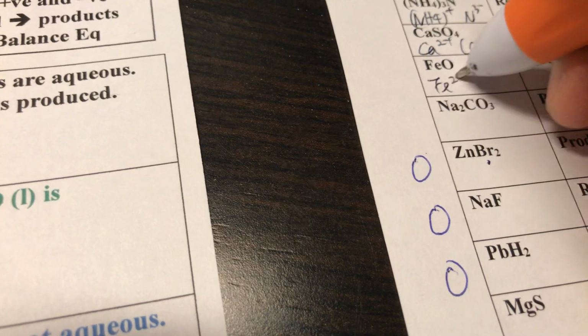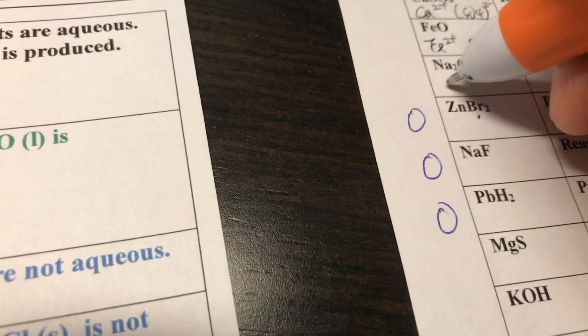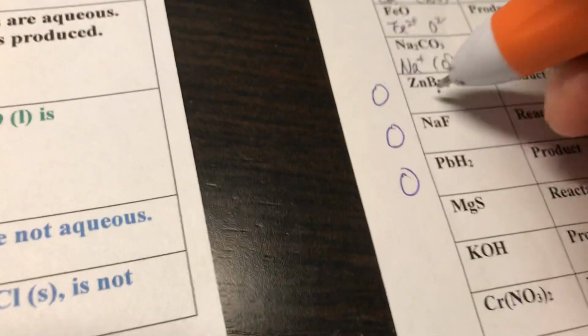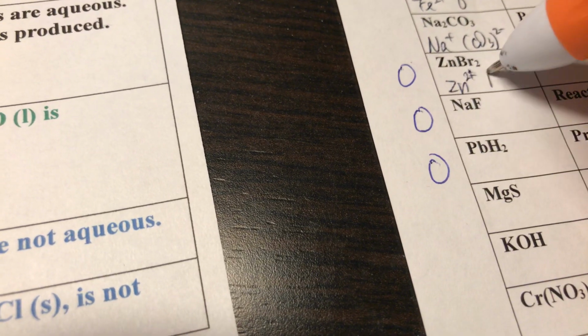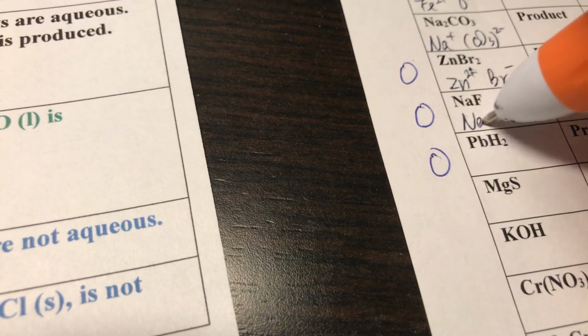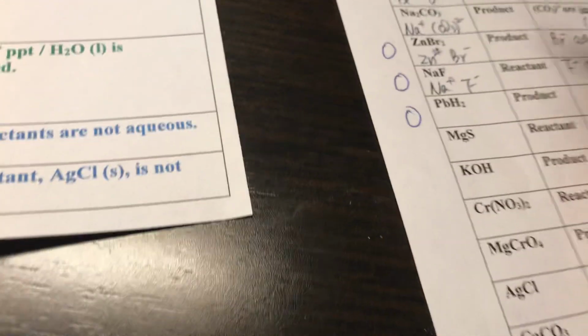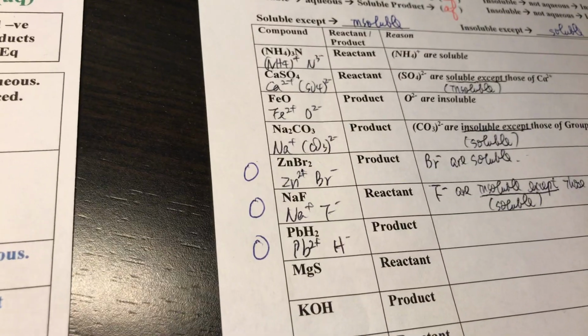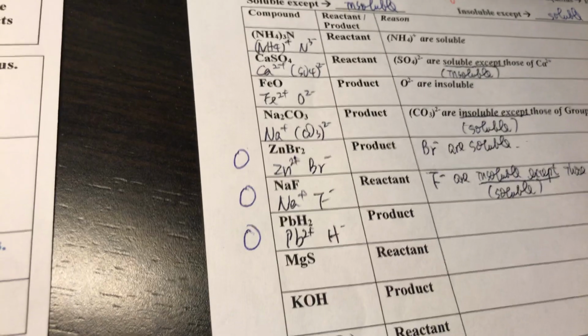So Fe2+ O2−, so Na+, this is CO3 2−. So write down all the charges, okay? Because Roman numeral makes a different story. So Pb2+ H−, Pb2+ H−. So write down all the charges, okay?